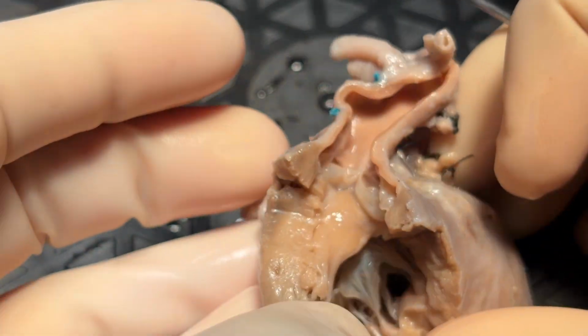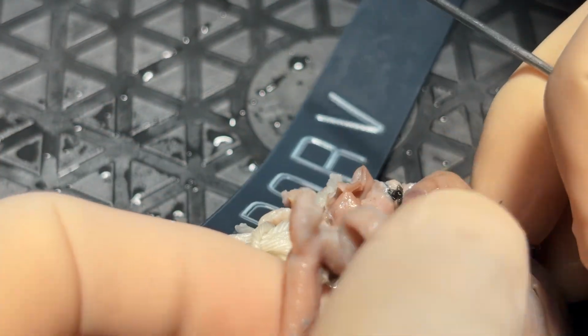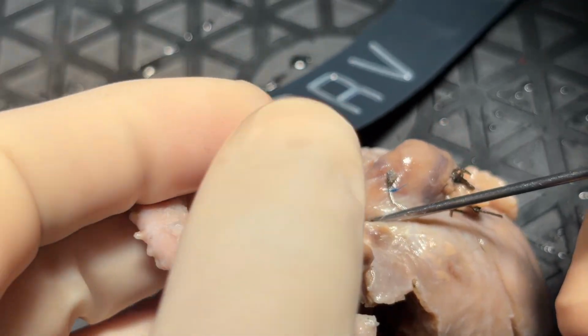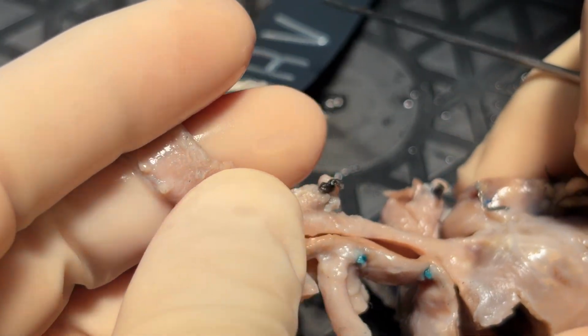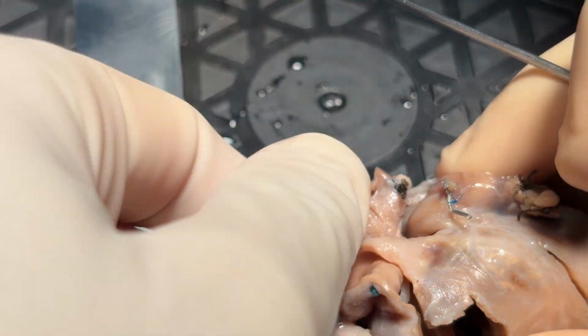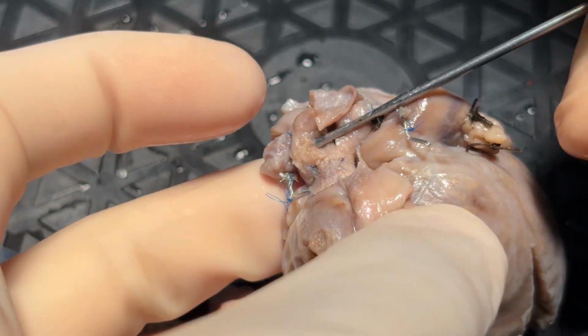Now, it's going to be hard to actually see the pulmonary artery, but here is the pulmonary trunk behind or posterior to the aorta. So here's the aorta. We'll flip that down, and then here, in fact, is the pulmonary trunk.